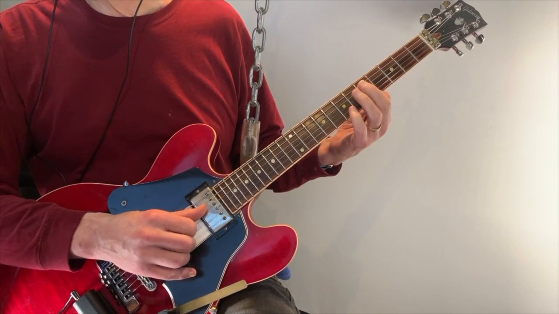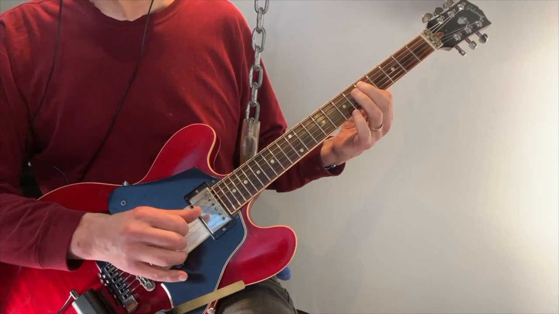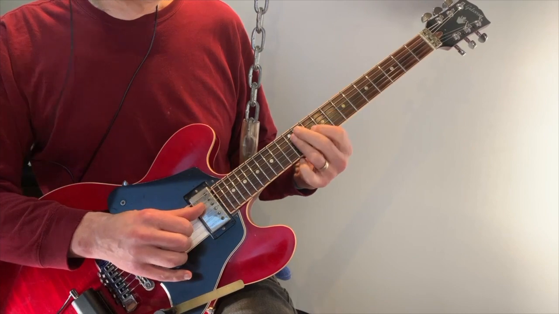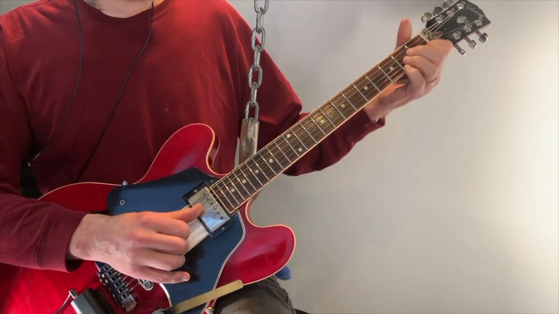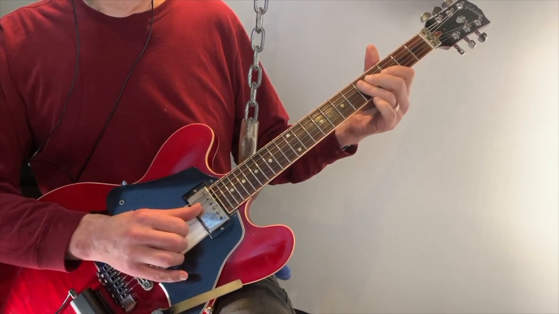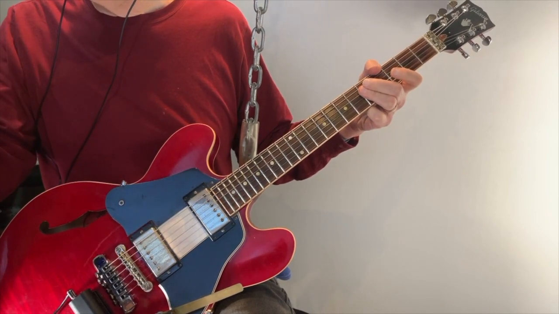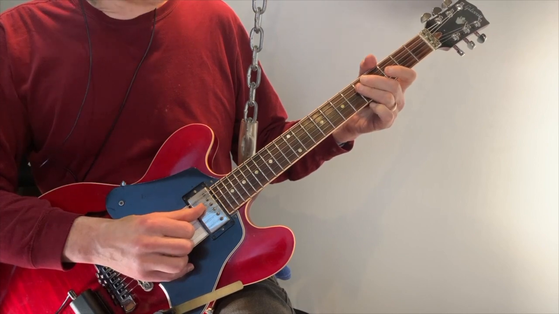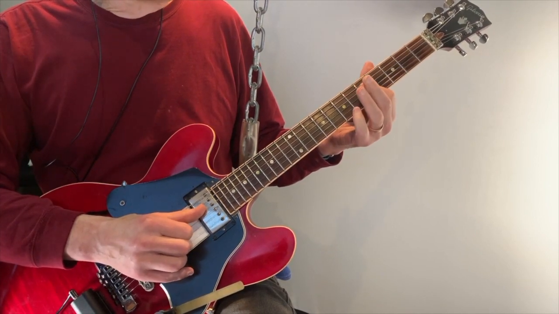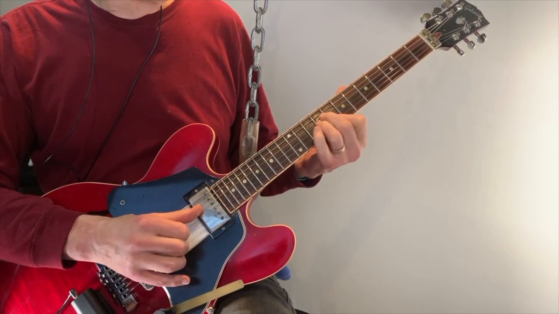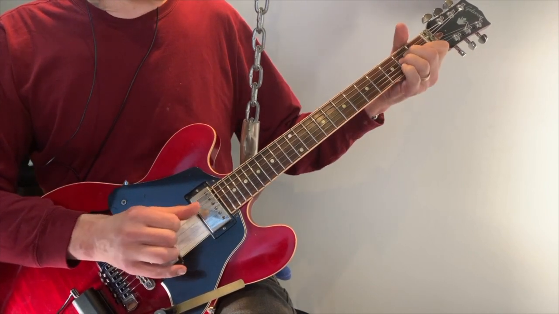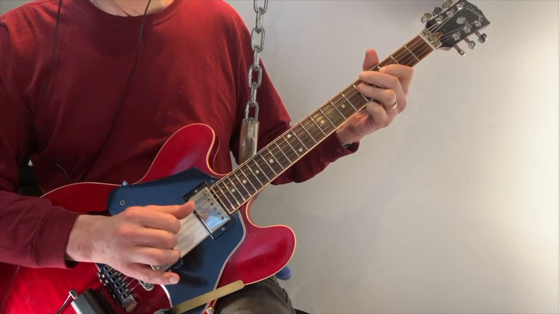And here are the chords by number: 1 major, 2 minor, 3 minor, 4 major, 5 major, 6 minor, 7 diminished, 1 major. And here are the chords by letter: C major, D minor, E minor, F, G, A minor, B diminished, C major.